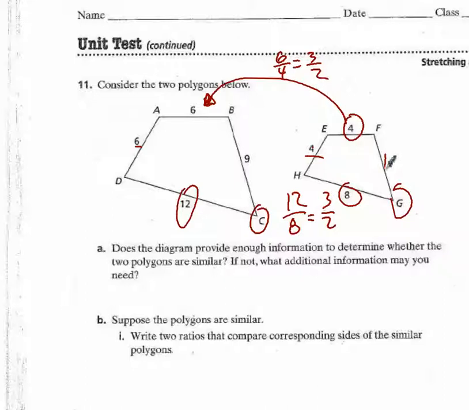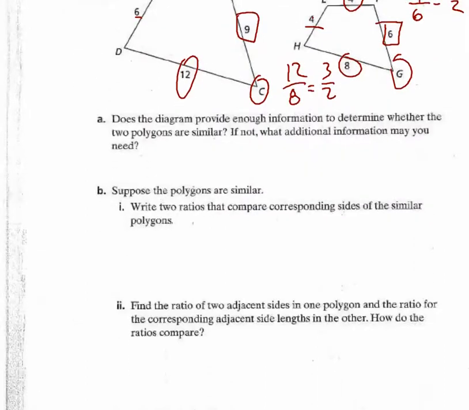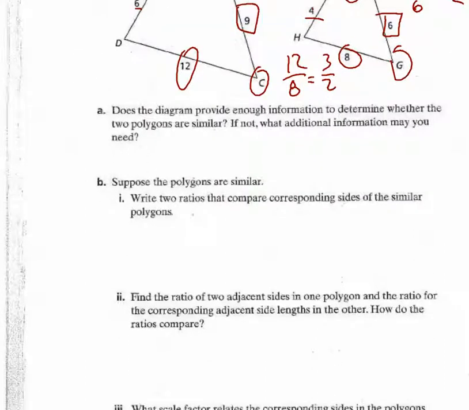And then let's try these two. So we have 9 over 6. 9 over 6 is 3 over 2, because 3 goes into both of them. So yes, we have enough information. Not only that, they are similar. We have enough information because we can find the scale factor, and one scale factor relates corresponding sides of similar figures. Suppose the parallelograms are similar.